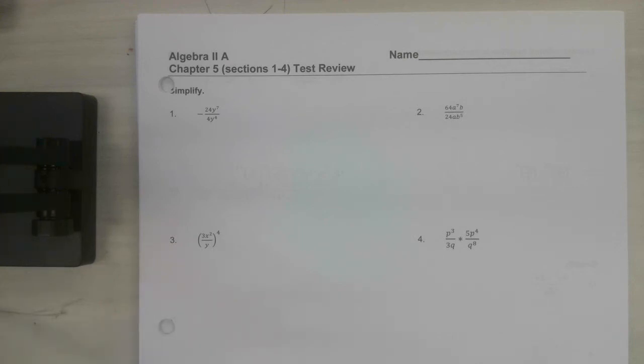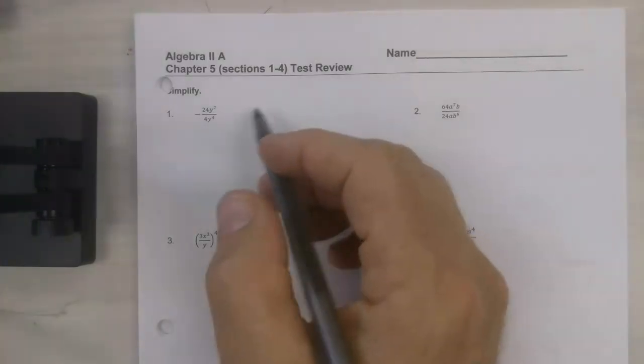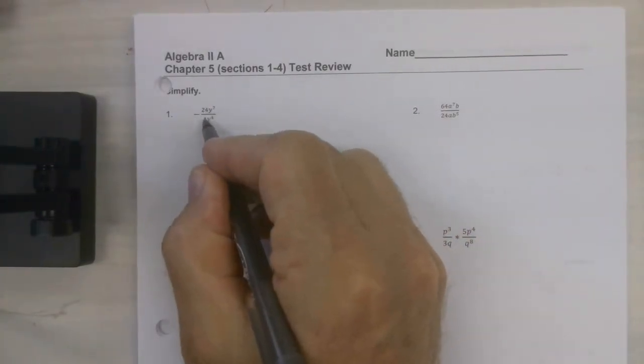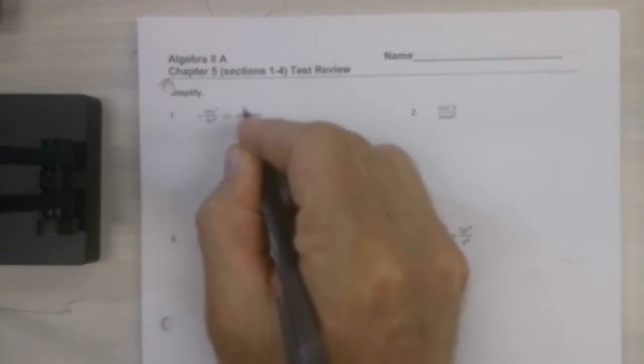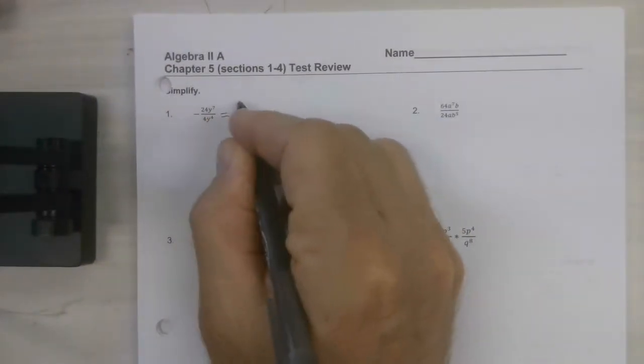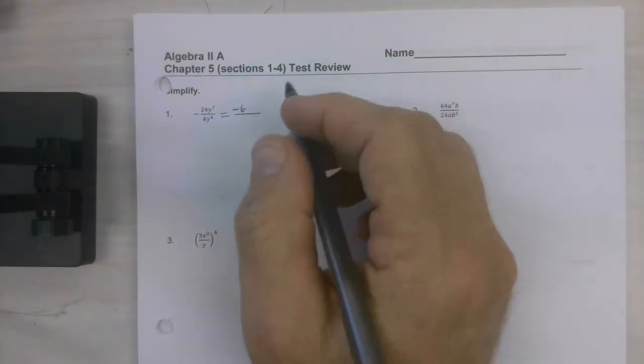Test review, sections 1 through 4 from chapter 5. Here we go. So the first thing we're going to do is look at 24 divided by 4 and say, hey, that's 6. Now you can say 6 over 1. That negative is just going to come along for the ride in the numerator.